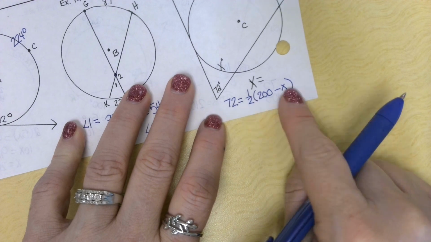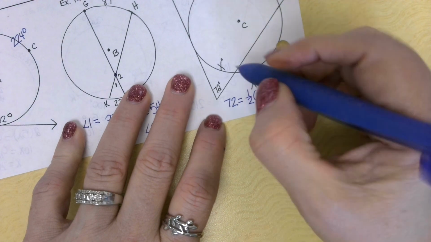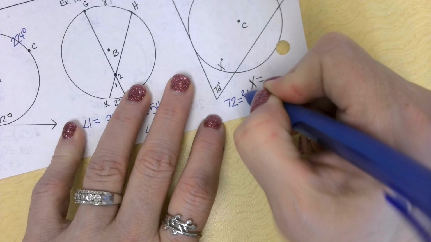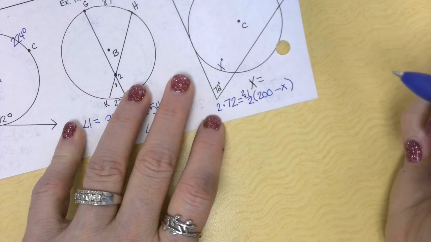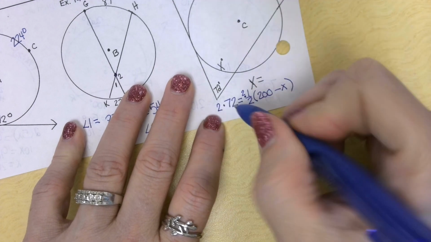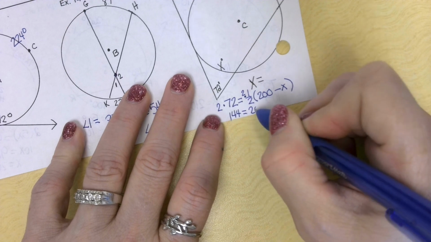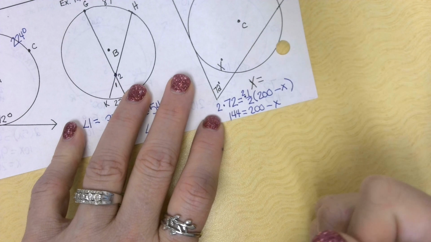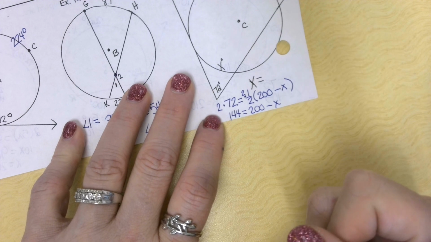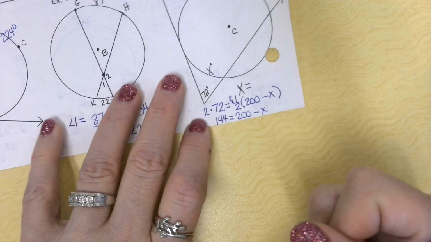So you can distribute the 1/2, or you can multiply both sides by 2, which is what I prefer to do. Multiply both sides by 2, that gives you 144 equals 200 minus x, and you're just going to do a little algebra to figure out what x is.